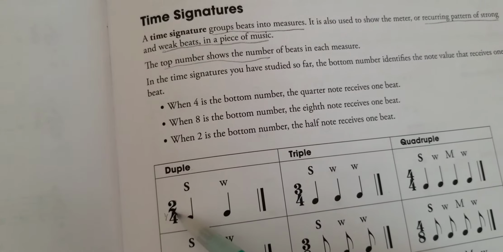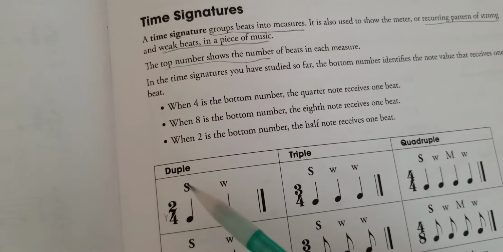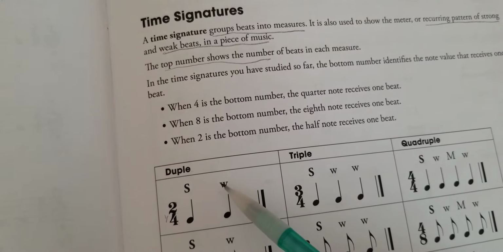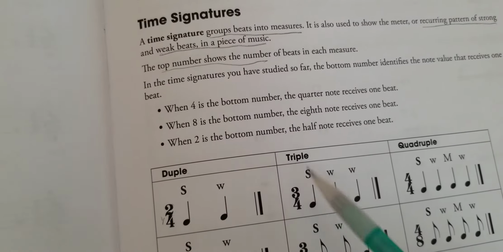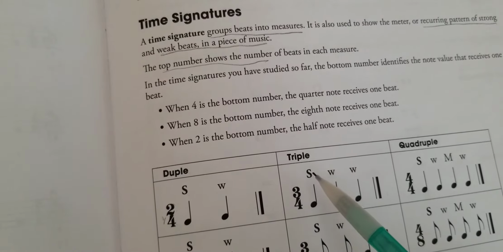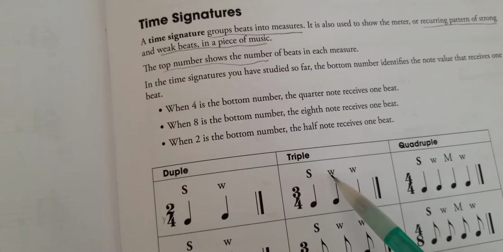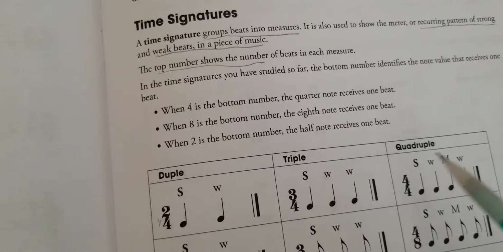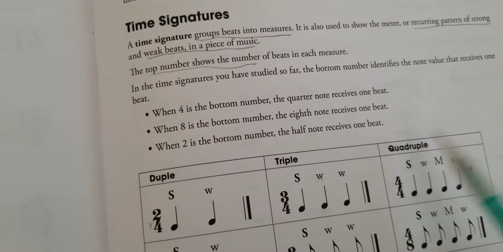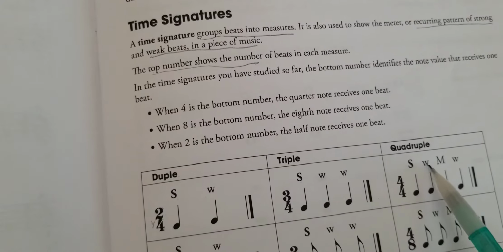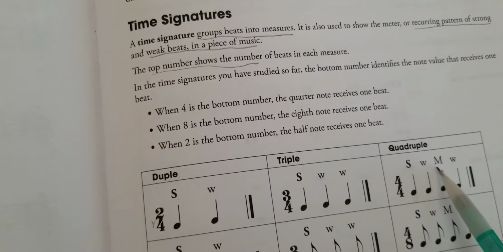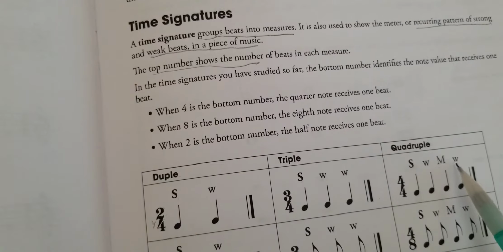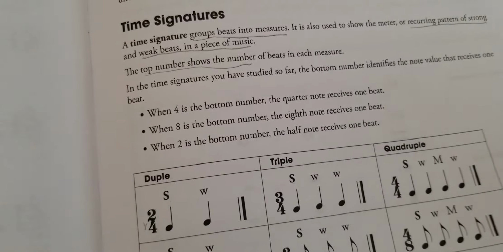So in duple time, the top number is usually a 2. So your beat number 1 is strong, beat number 2 is weak. In triple time, beat number 1 is strong, beats number 2 and 3 are considered weak. And then in quadruple time, beat number 1 is strong, beat number 2 is weak, beat number 3 is medium, and then beat number 4 is considered a weak beat.